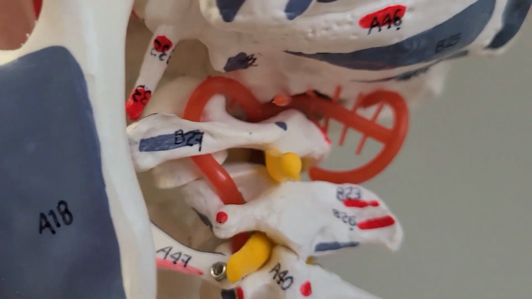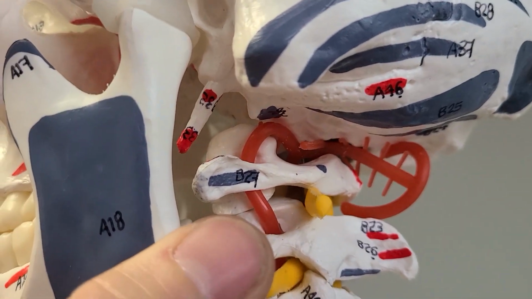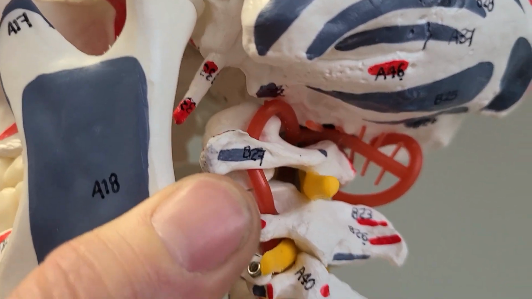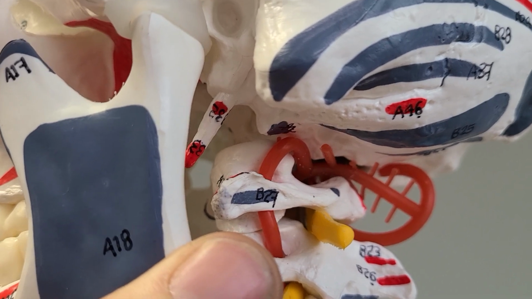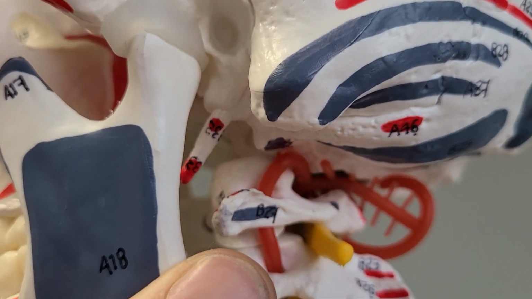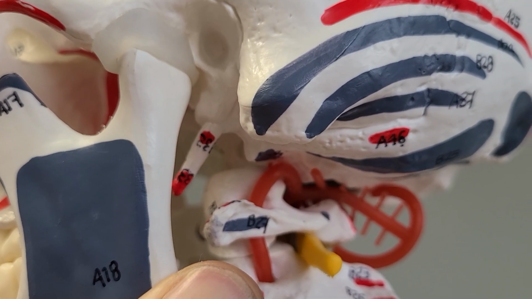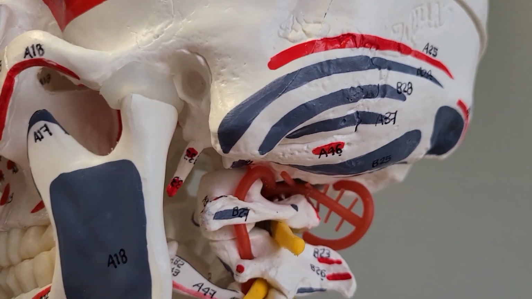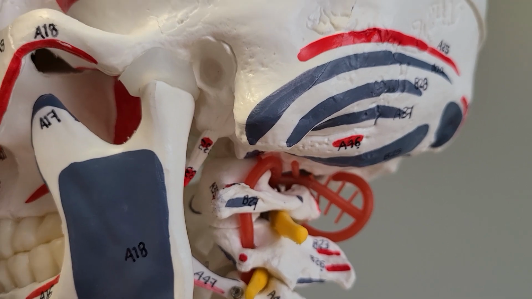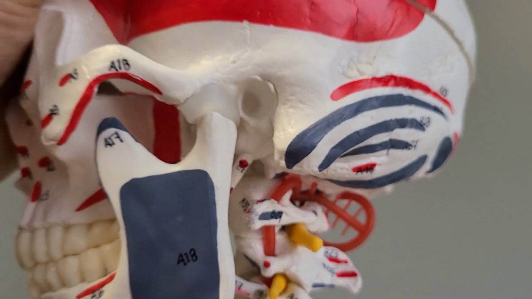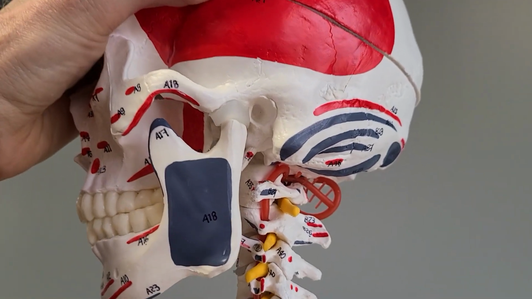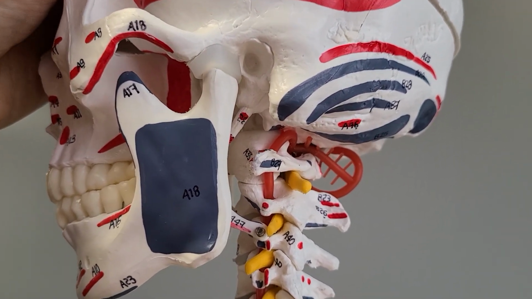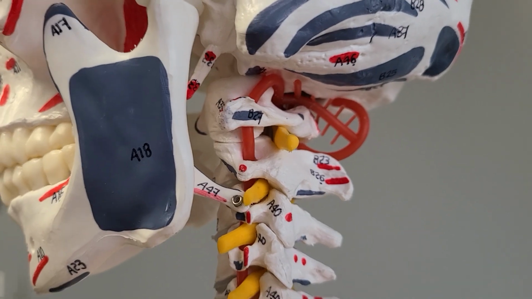At the OA joint, we have the articulation between the occipital condyles and the superior facet of the atlas. The occipital condyles are going to be convex, and the superior facet of the atlas is going to be concave in the sagittal plane, allowing for that nodding motion of flexion and extension. So we've got that upper cervical nodding happening at that joint.